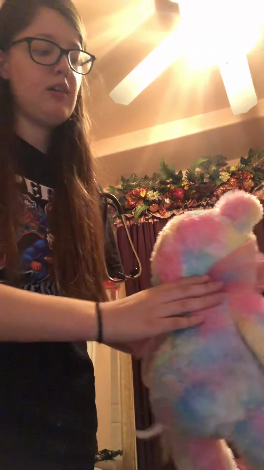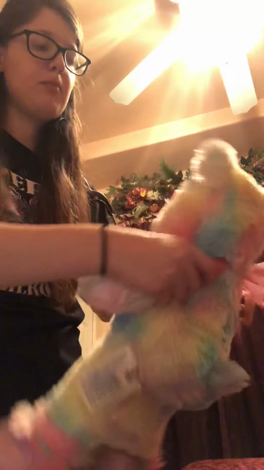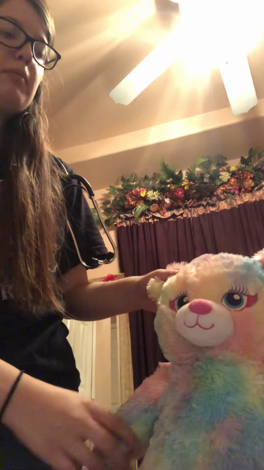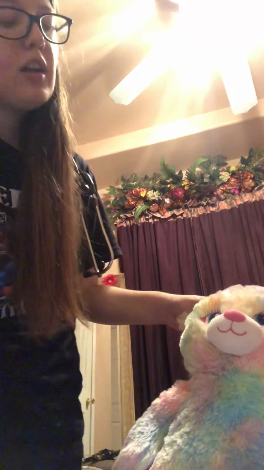Once I'm done assessing the back, I'm gonna go ahead and come to the front of the patient, and I would tell the patient that I'm going to be assessing the anterior thoracic.